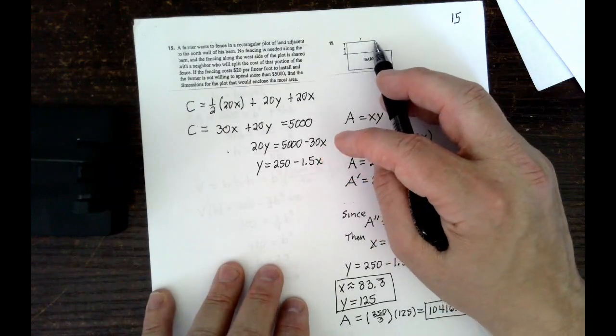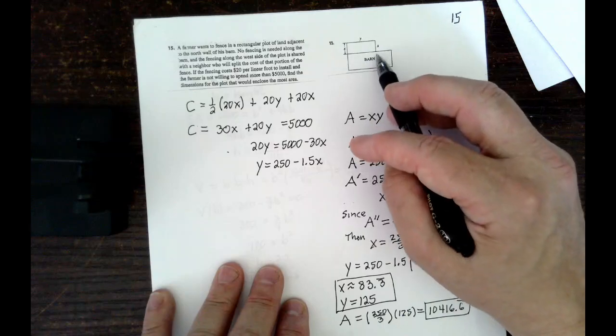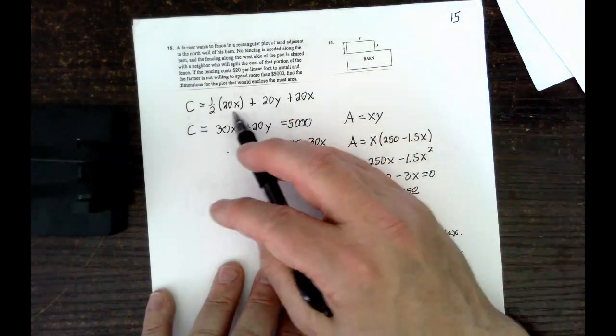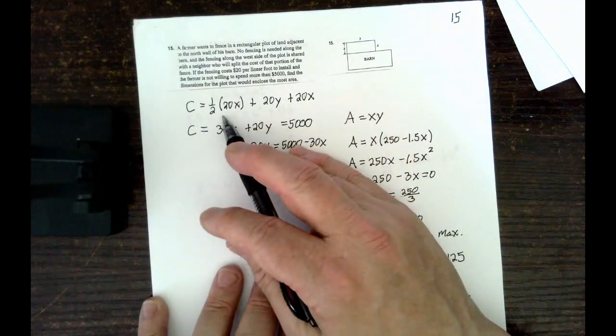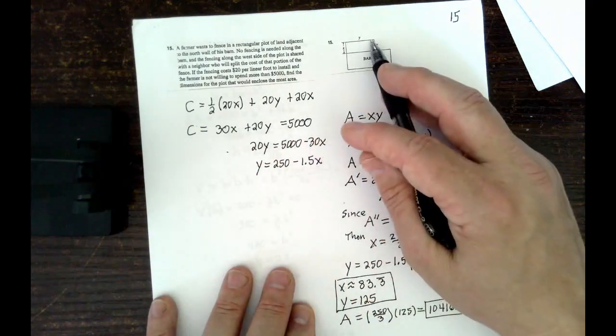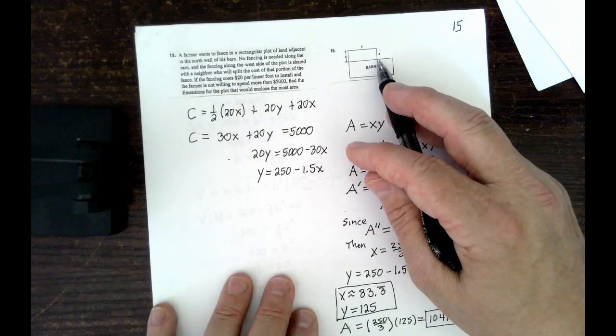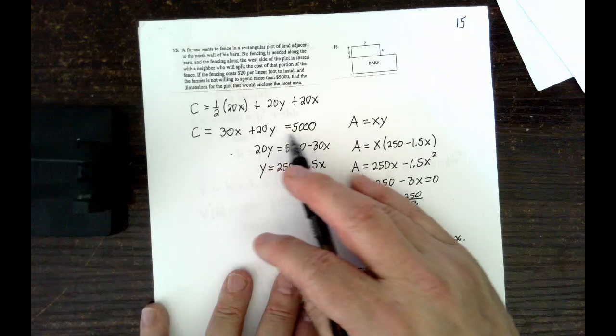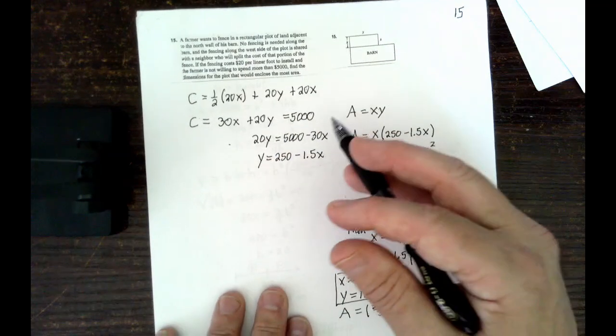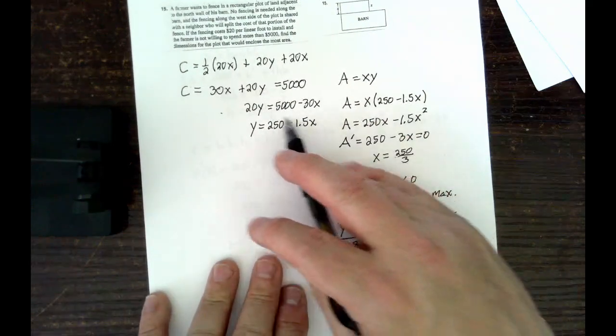It costs $20 per foot, and it's y feet and x feet here. But this side you only have to pay half of the cost, so it's 1/2 of 20x. And over on this side, it's 20x completely, no cutting it in half, and 20 of the y. So you add all that up, and that equals your $5,000 the farmer has to spend.